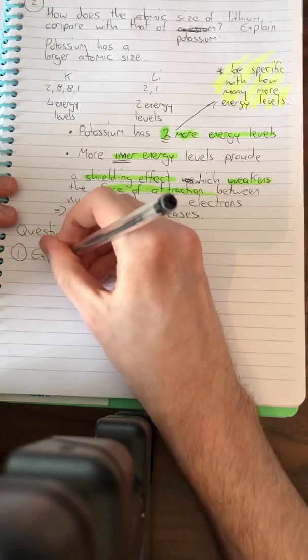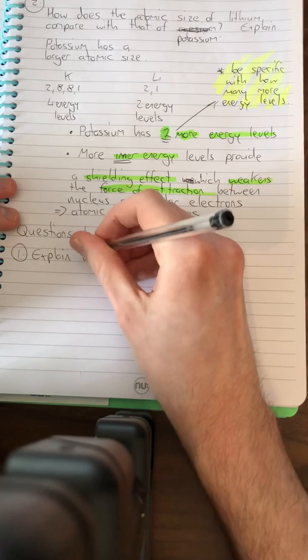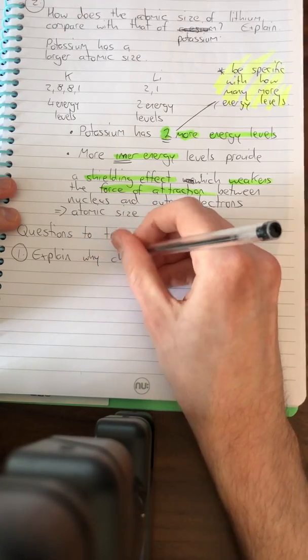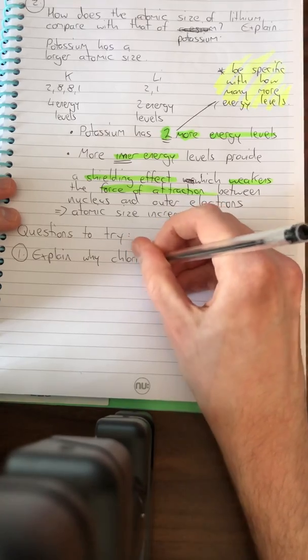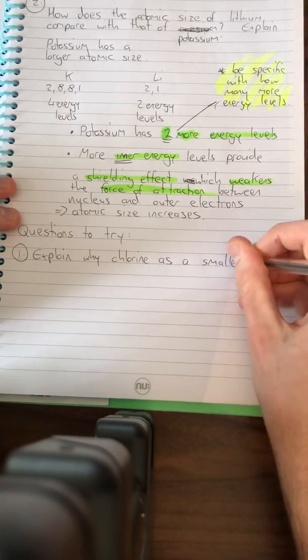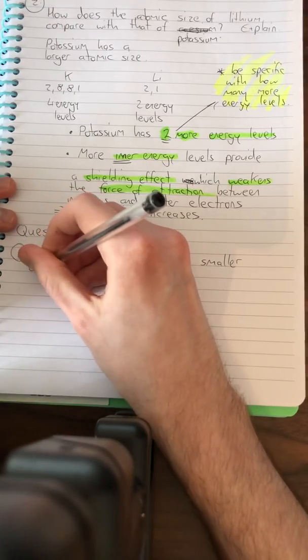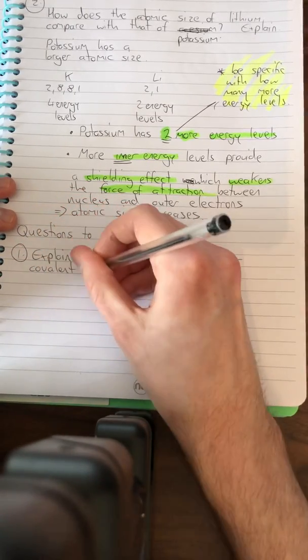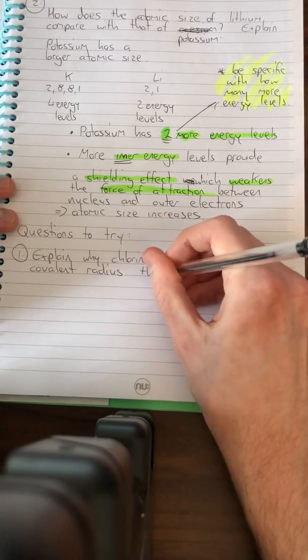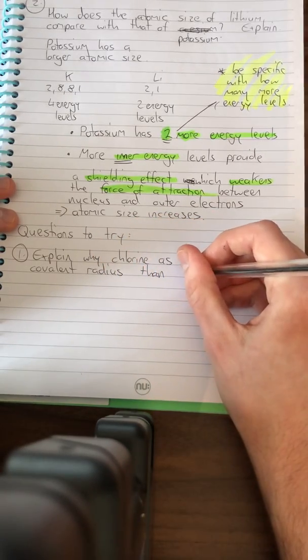Question 1, explain why chlorine has a smaller covalent radius than sodium.